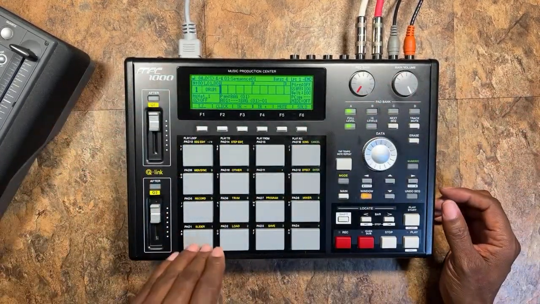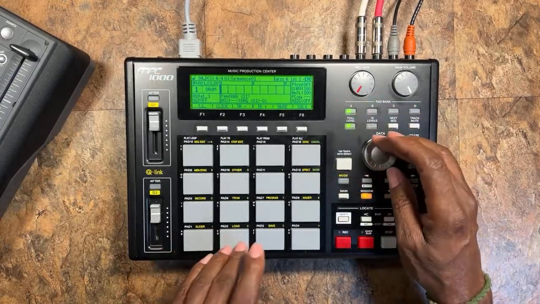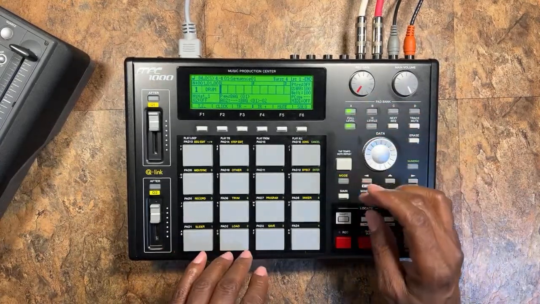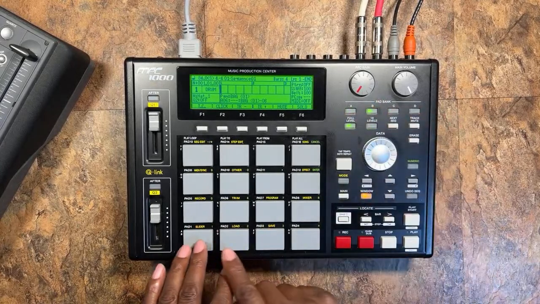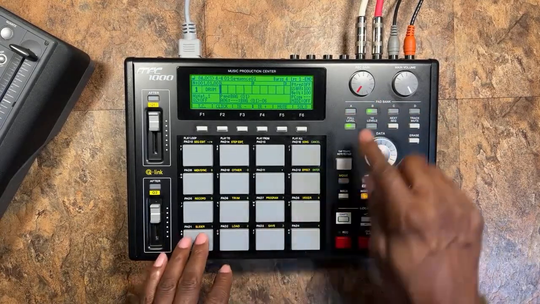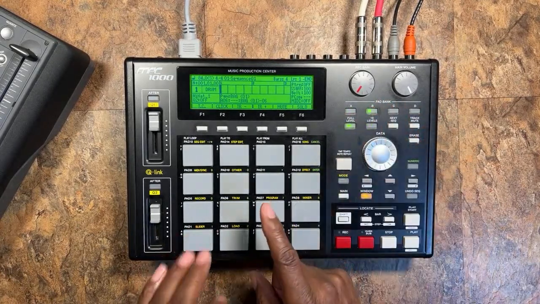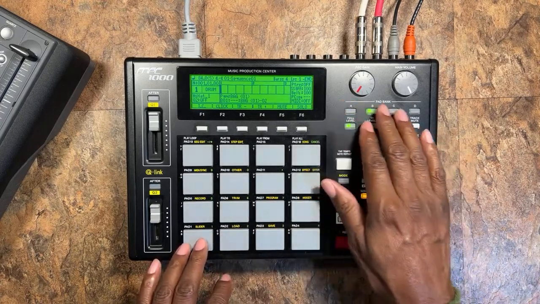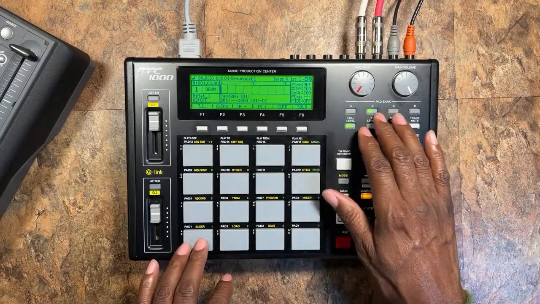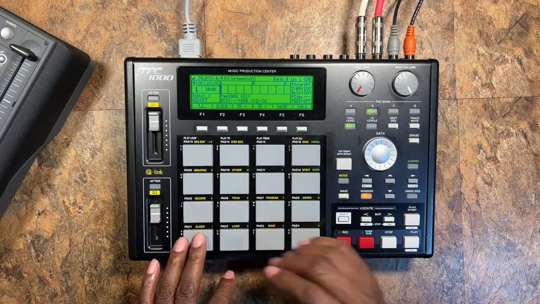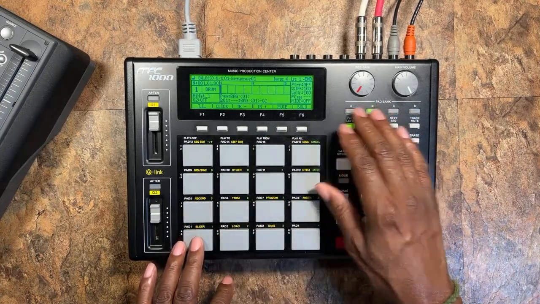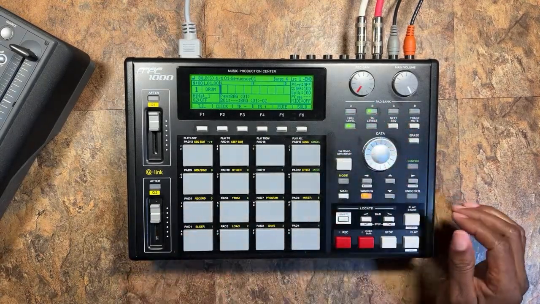So here we go. That's that sound and that sound. So we put the main sound, the first sound, on bank pad B. The reason why I'm going bank B is because I gotta compare the two from A to B. So here it is.